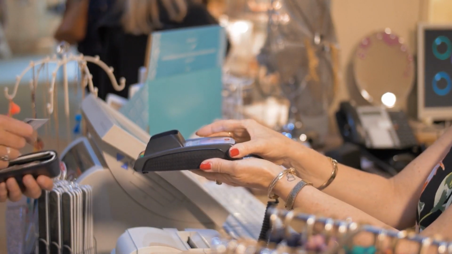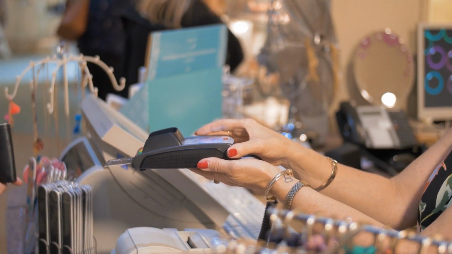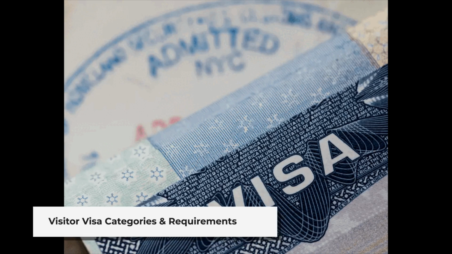If you are an American citizen, your family members can get visas to attend your wedding in the United States. There are different visa categories, and depending on their country of origin, they must apply for a visitor visa, B2.